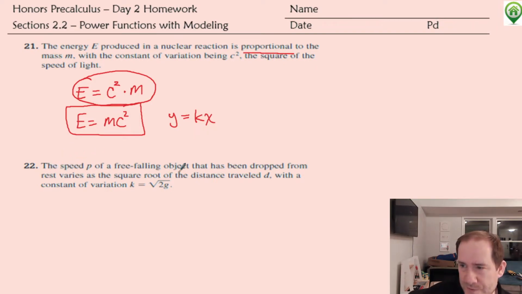22. The speed of a free-falling object that has been dropped from rest varies as the square root of the distance d with a constant of variation k equals square root of 2g. So speed is p. It varies as the square root of the distance d with a constant of variation. It just says varies? Alright, then I guess it varies directly then.